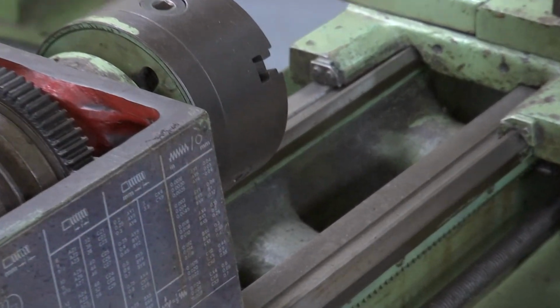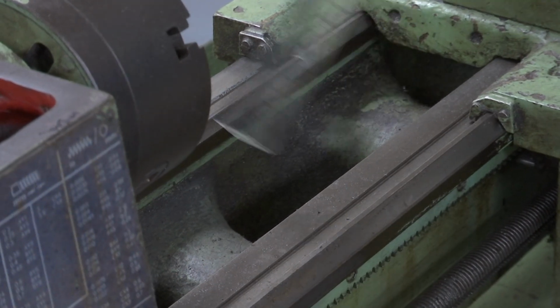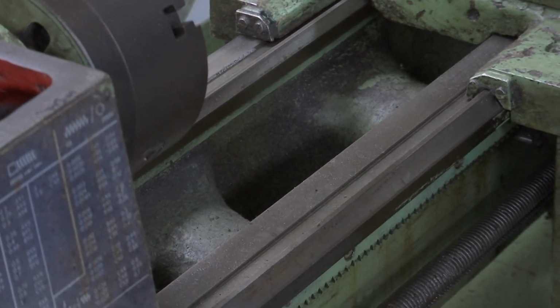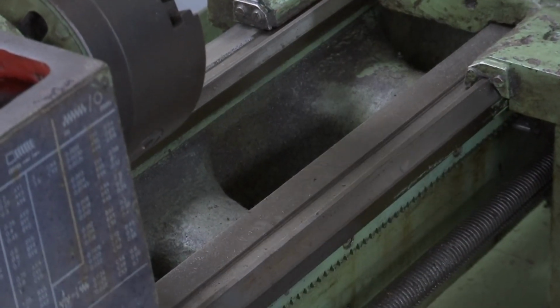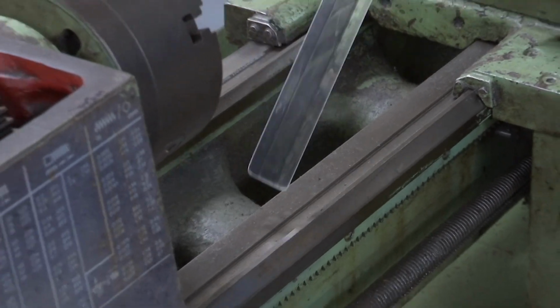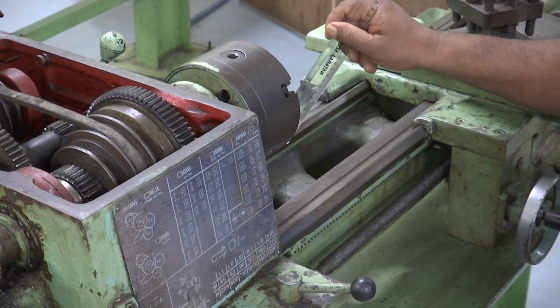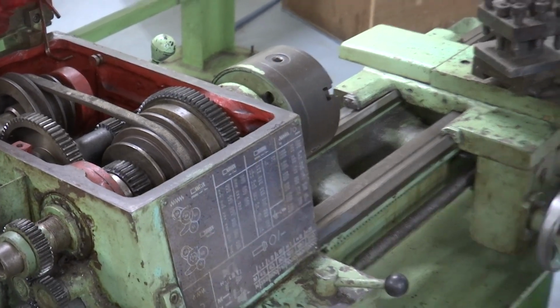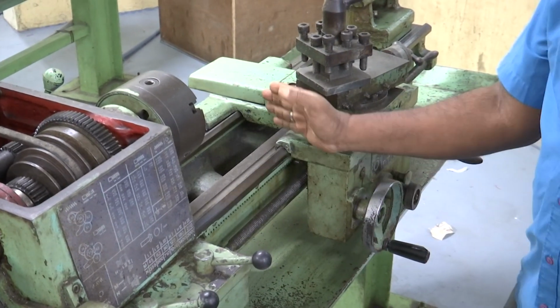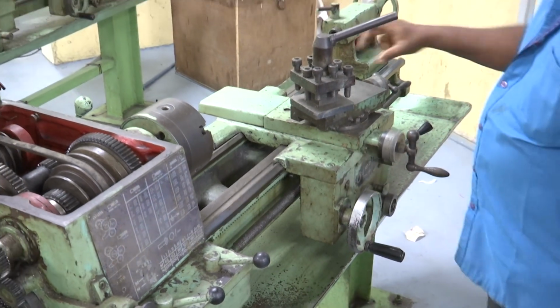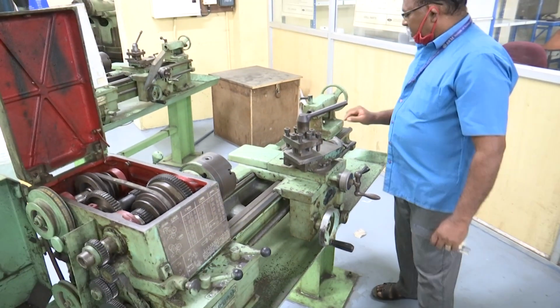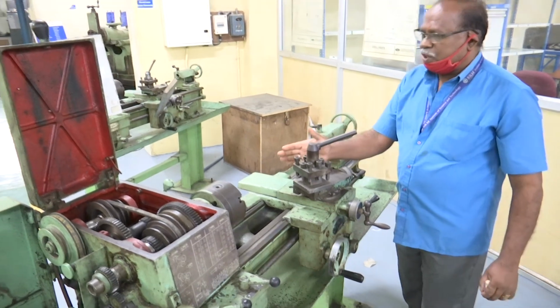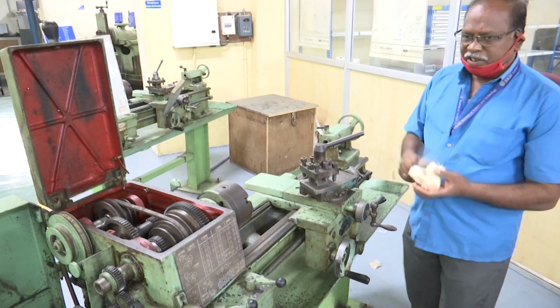So this is a carriage. There are two guideways. That is the outer guideways: the outer V and the outer flat are called the outer guideways. The inner flat and the inner V are called the inner guideways. The outer guideways are for moving the carriage. The inner guideways are for moving the tail stock. The tail stock moves on the inner guideways.